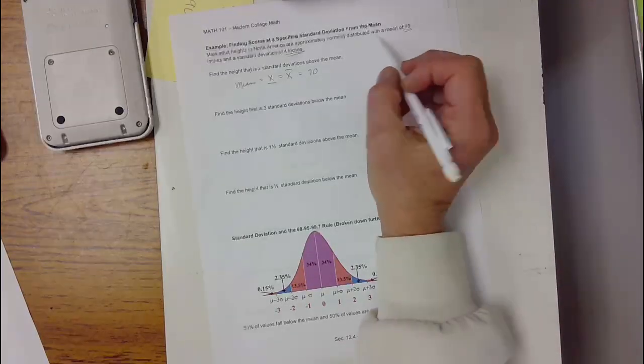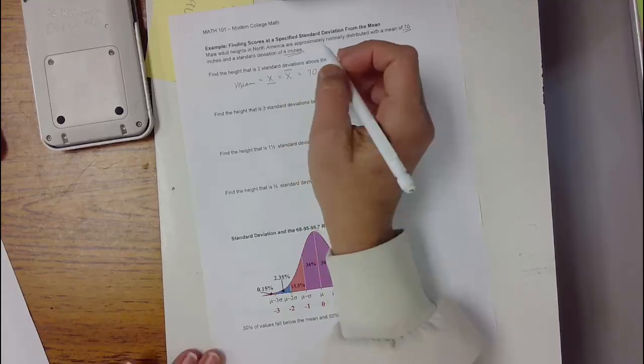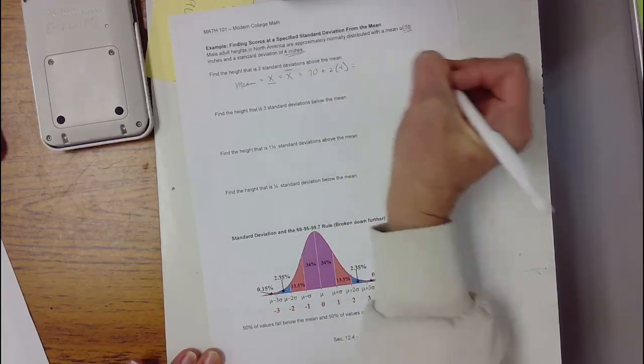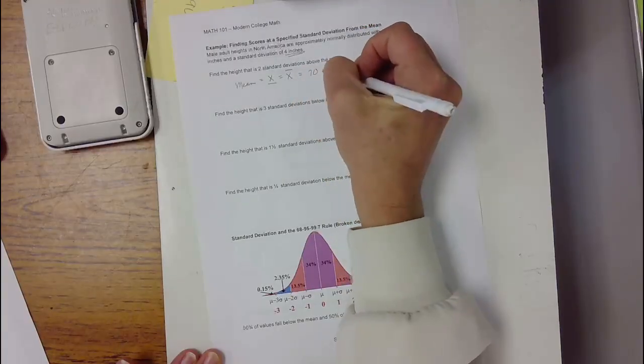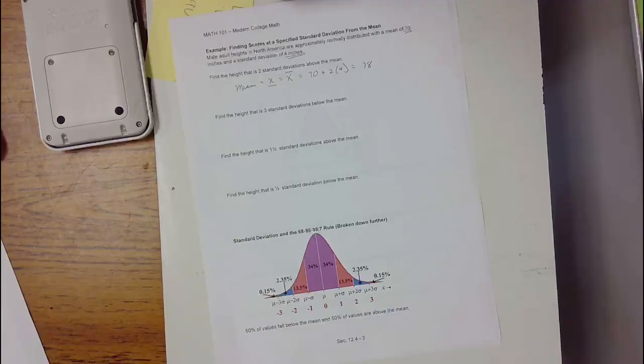So if I go 2 standard deviations above the mean, and my standard deviation is 4, then I'm going to go plus 2 times 4 and find that out. In other words, 4 times 2 is 8, plus 70 would be 78. So 78 would be 2 standard deviations above the mean.